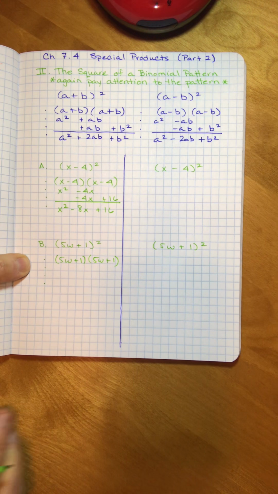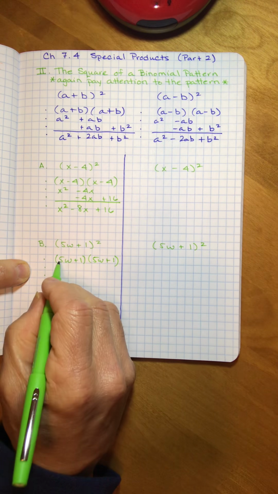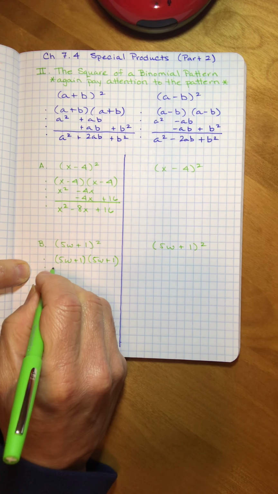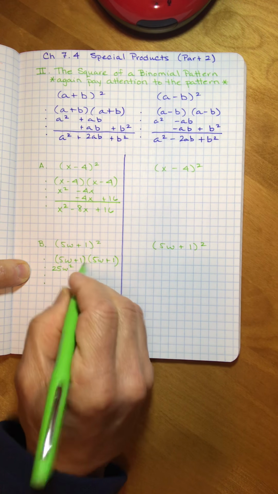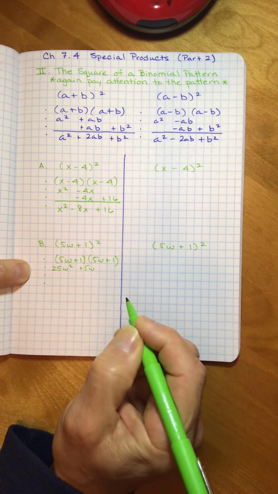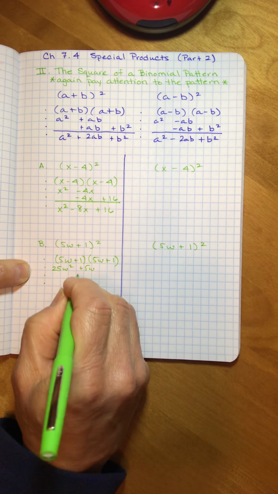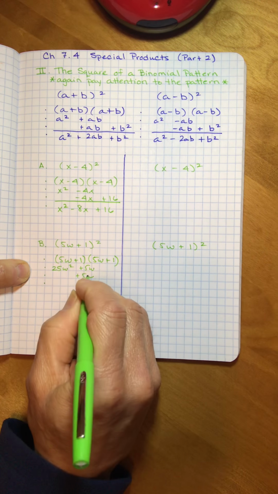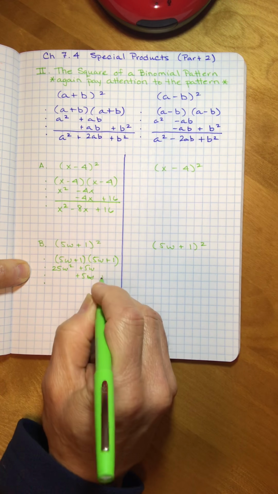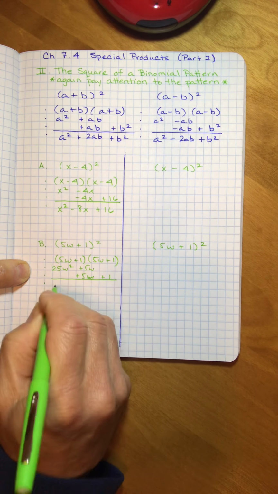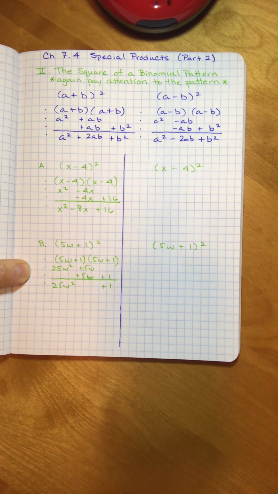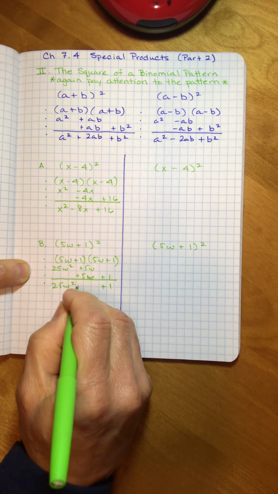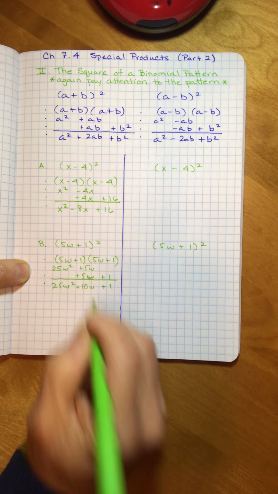Okay, down here, the quantity 5w plus 1 times the quantity of 5w plus 1. I'm sorry for my writing. Usually it's so much nicer. So 5w times 5w is 25w squared. 5w times 1 is 5w. 1 times 5w is 5w. And then 1 times 1 is 1. And again, I'm just going to do the first and last term quickly. The middle term is twice the product.